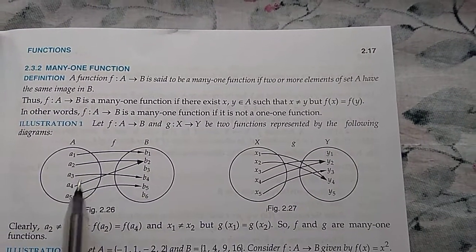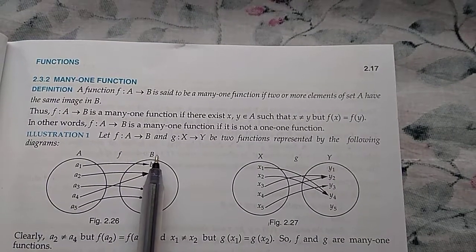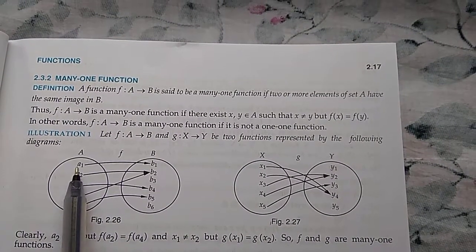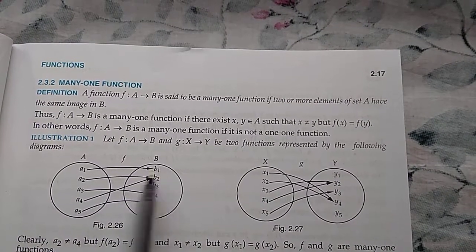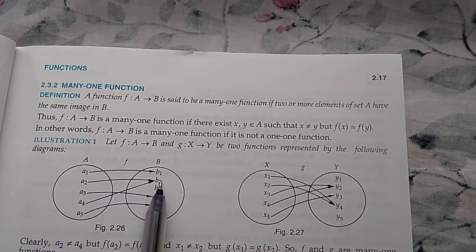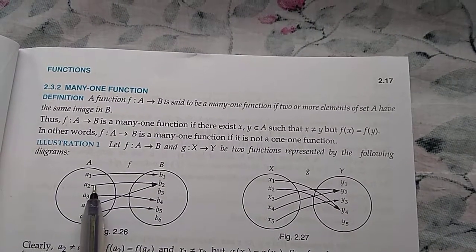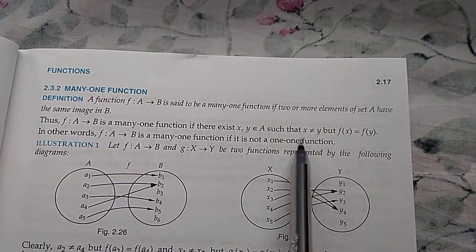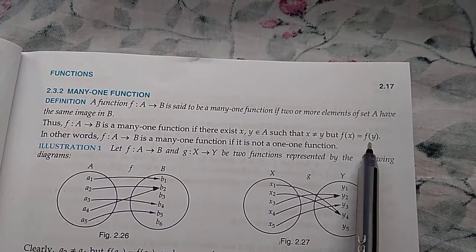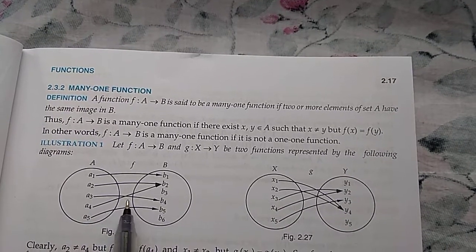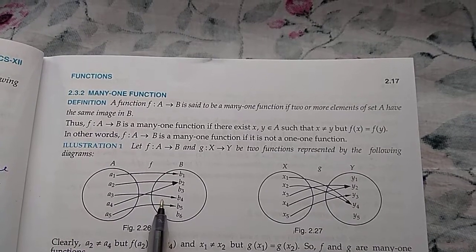Look at the diagram. This is the set A, this is the set B. A1 is the preimage of B1, A2 is the preimage of B2, A4 is the preimage of B2 also. Here A2 and A4 are different, but their image B2 is the same. So this is a many-one function.